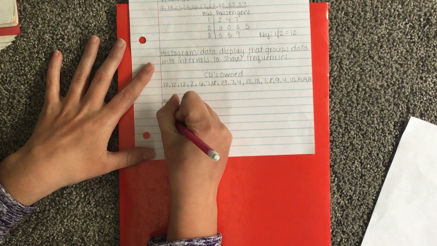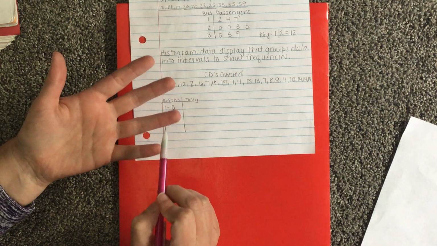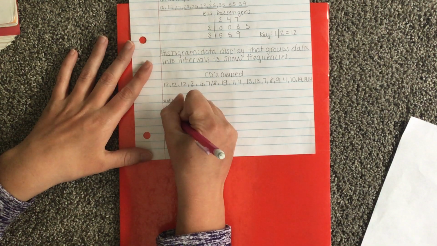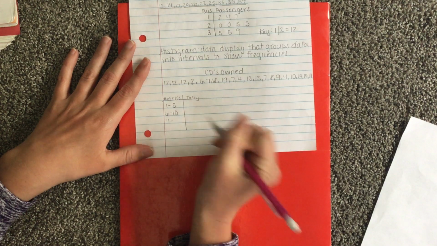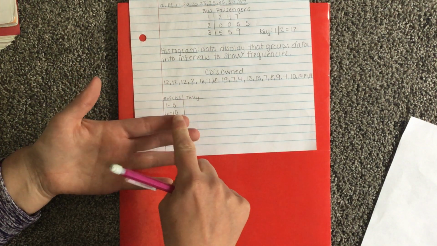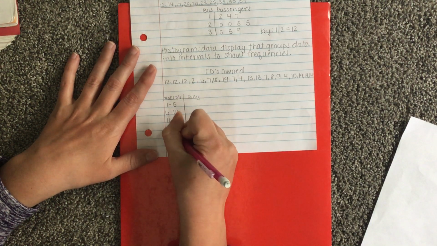My next interval is going to start with the next number, and I need 5 numbers in here: 6, 7, 8, 9, 10. Intervals of 5. Again, I'm not using the same number twice. 11, 12, 13, 14, 15. I can't stop yet because my largest number is 19.